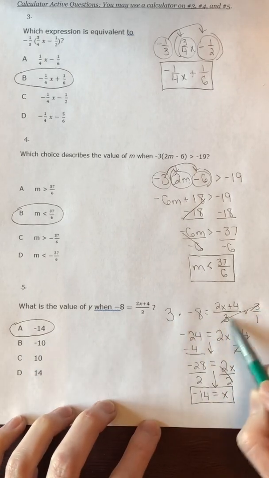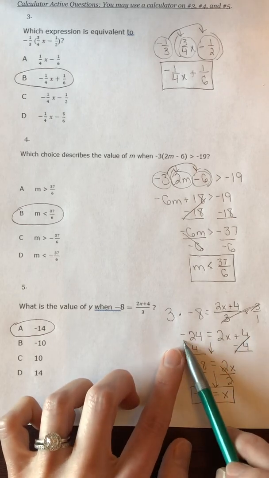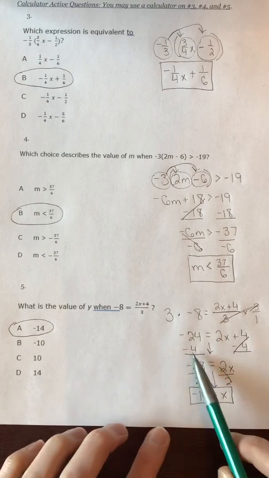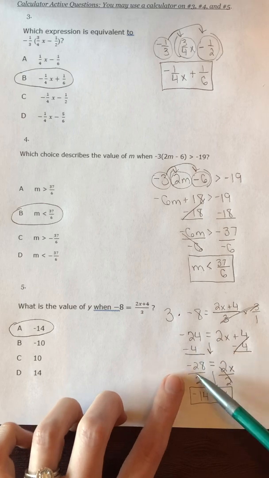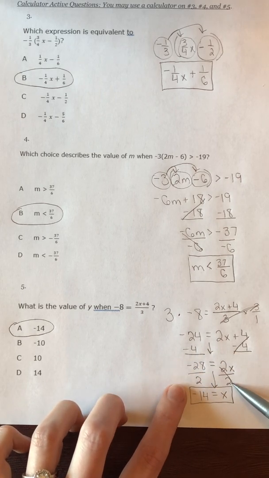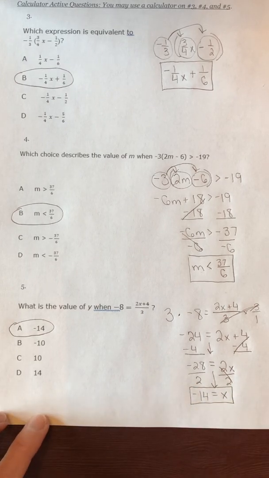Those canceled out. That left me with 2x plus 4 on this side and -24 on the other side. Next step would be to subtract 4 from both sides. These cancel out. -24 minus 4 is -28. And then my final step is to divide both sides by 2, which gives us x is equal to -14.